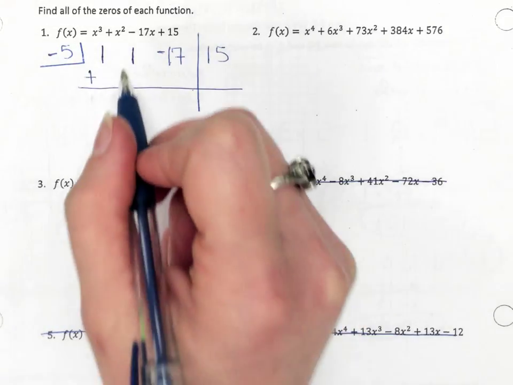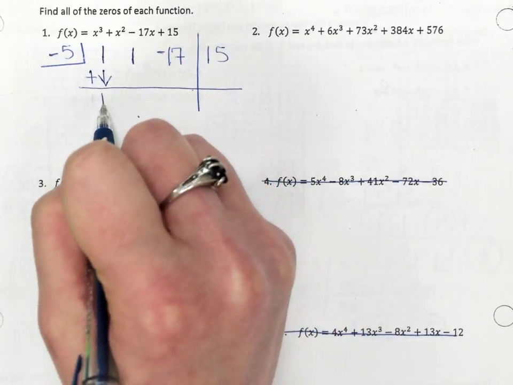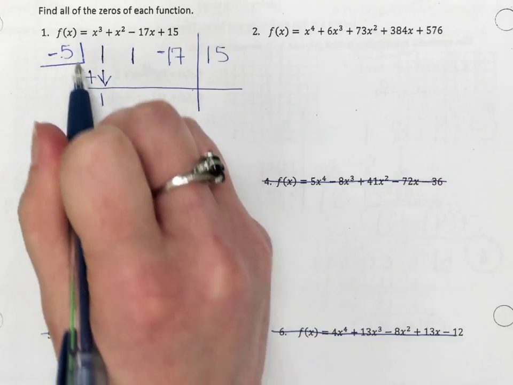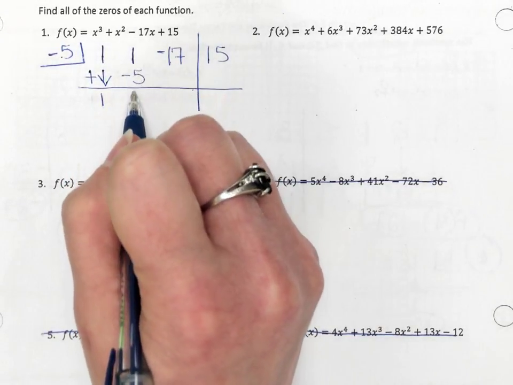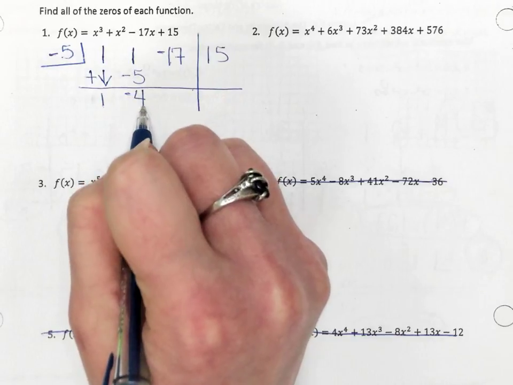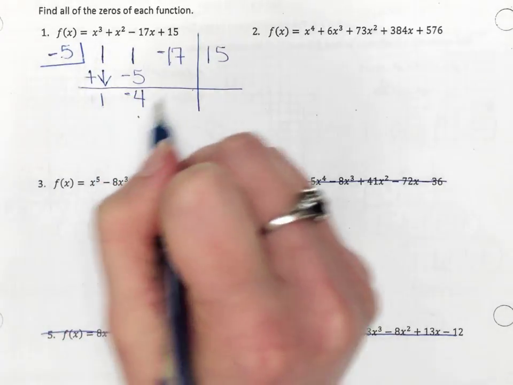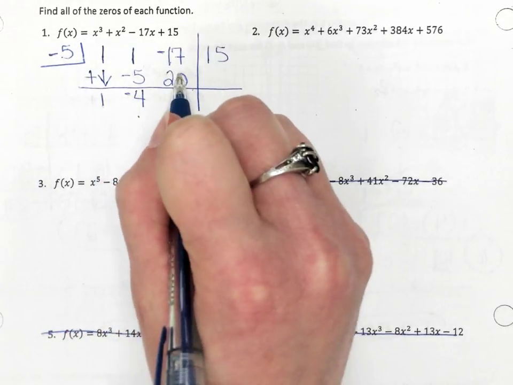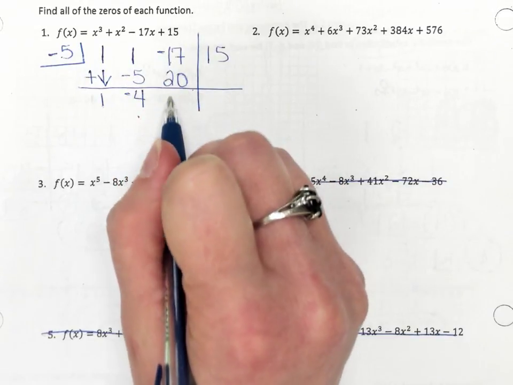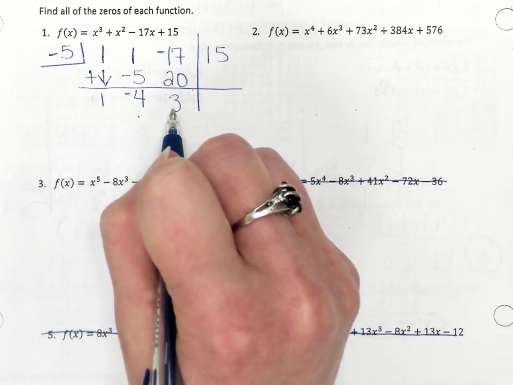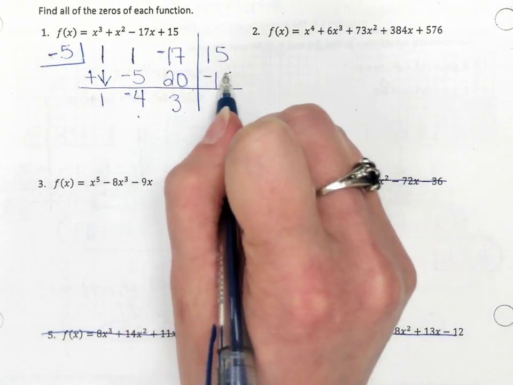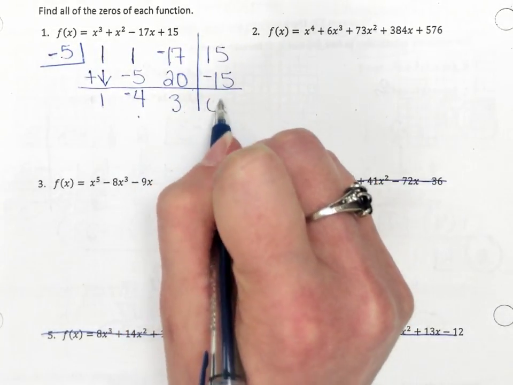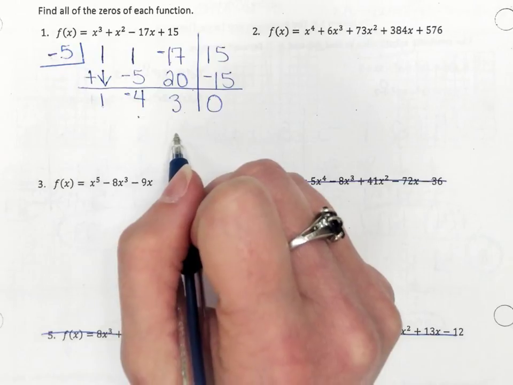All right, what do I do first? Bring down the 1. Then multiply it by -5. What's 1 times -5? All right, then add it to 1. And what do you get? -4. Then multiply it and you get 20. Very good. Add it and you get 3. Multiply and you get -15. Add and you get, holy moly, that's going to make my life easy, right?